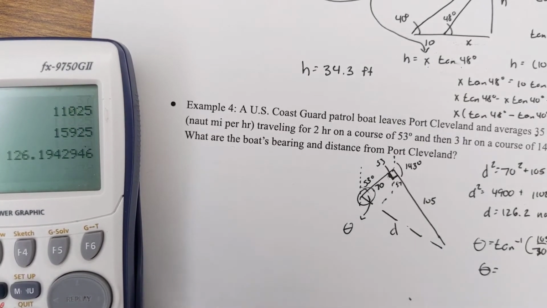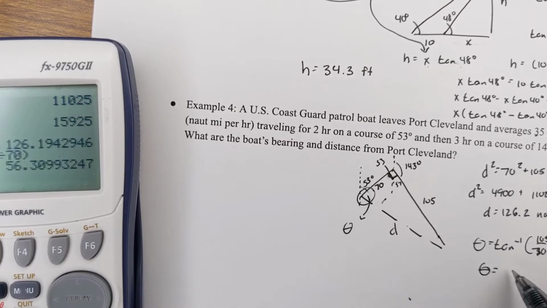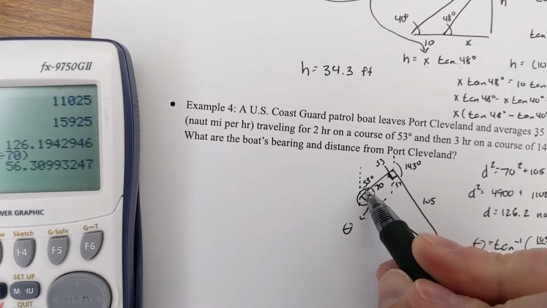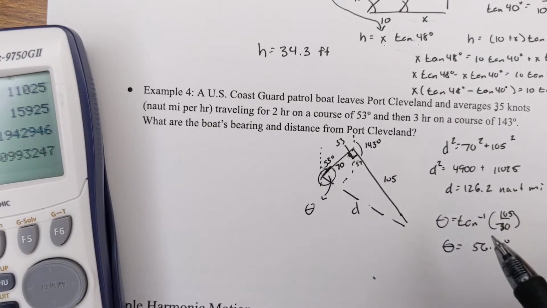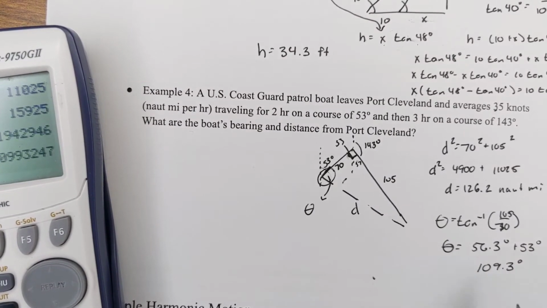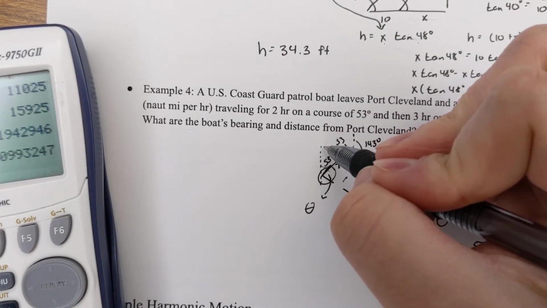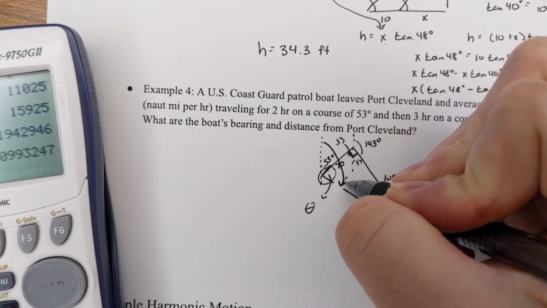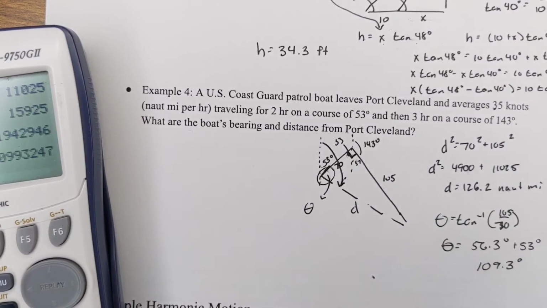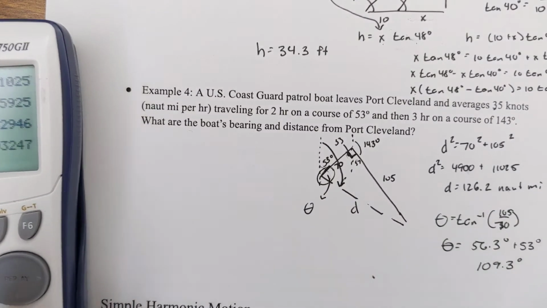The inverse tangent of 105 divided by 70 is 56.3 degrees, but that's rotating from this point here. So I have to add another 53 on to measure from vertical. 109.3 degrees is their bearing. So 109.3 degrees is the distance from this north all the way to here, and they are 126.2 nautical miles from port.